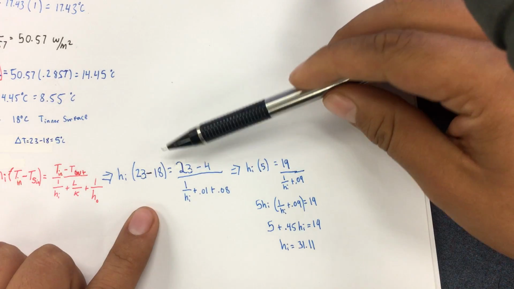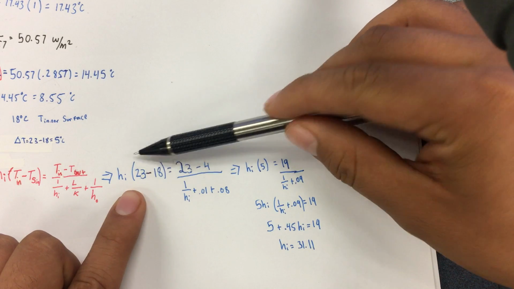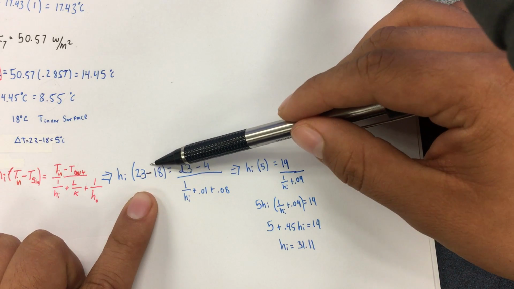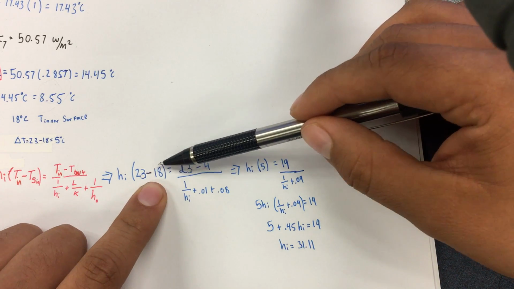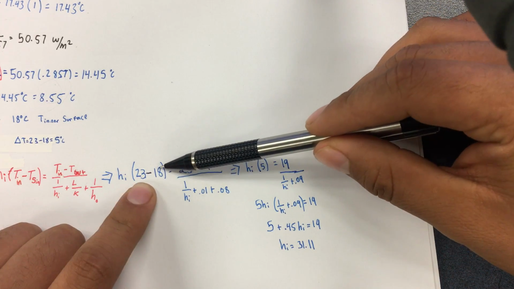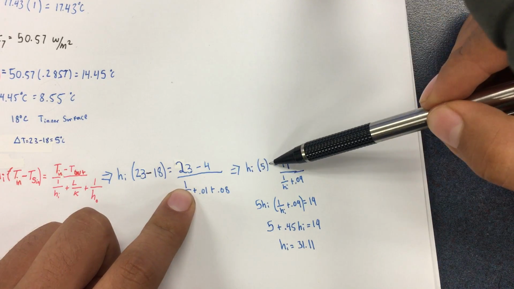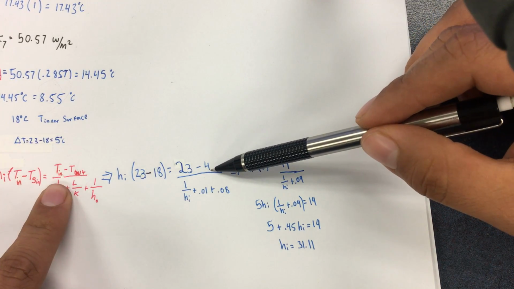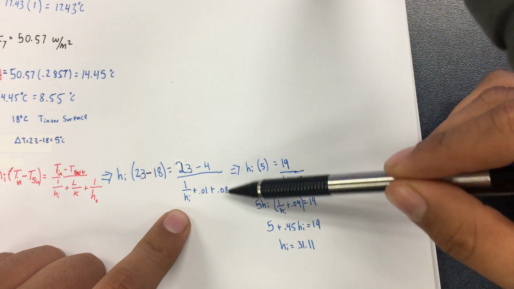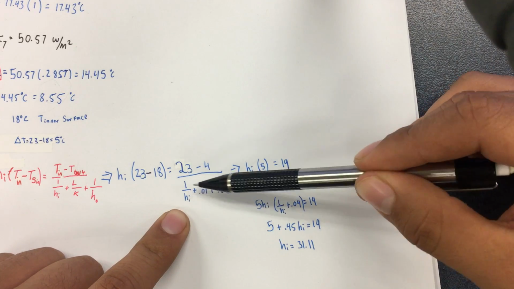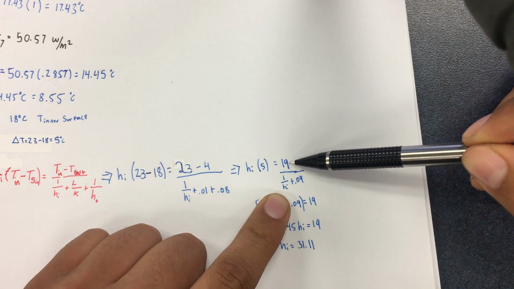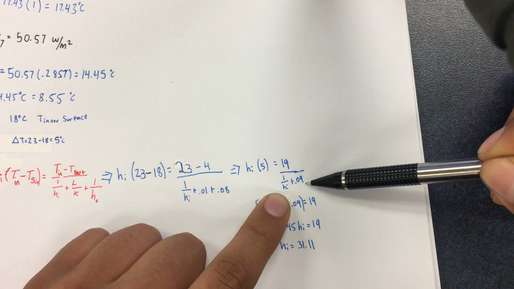We have this h value, which we're trying to figure out, times the difference of the temperature of the inside air and the surface, which is 5. So that's where we have 5 here, and this is 23 minus the outside air, which is 19. You divide all of that by the total resistance. We're trying to figure out the new h value, so we leave that as a variable, but we know these two values. So then we simplify over to this side: 19 over 1 over h plus 0.09.